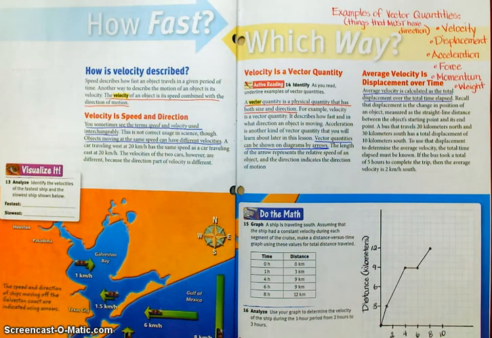Okay, before we take a look at the graph on page 129, let's go over what we talked about on both of these pages. I went back and I underlined the definition for velocity. The velocity of an object is its speed combined with the direction of motion. Under velocity is speed and direction, I underlined where it says you sometimes see the terms speed and velocity used interchangeably. I also underlined where it said objects moving at the same speed can have different velocities.